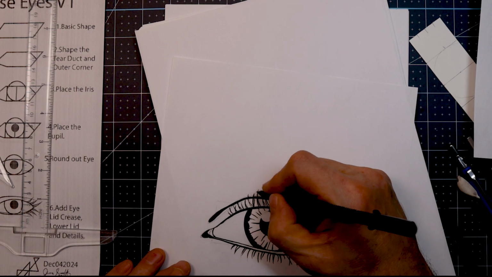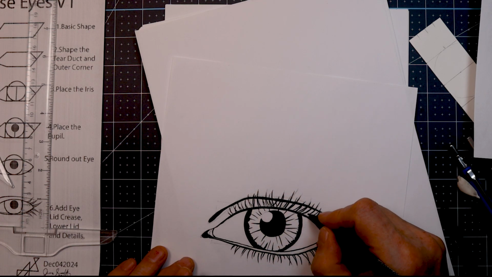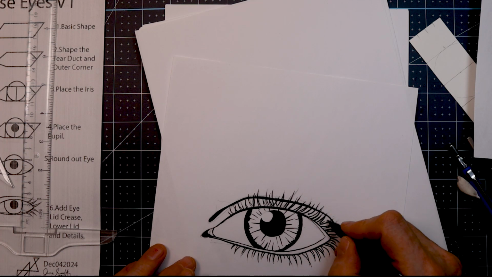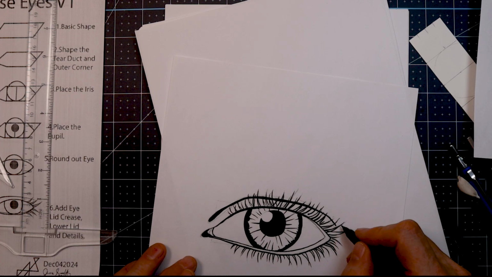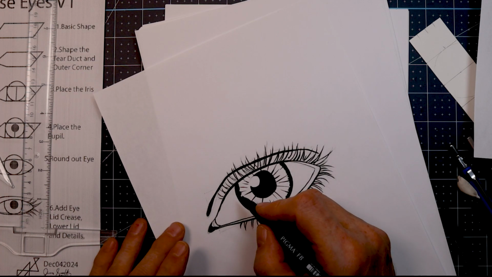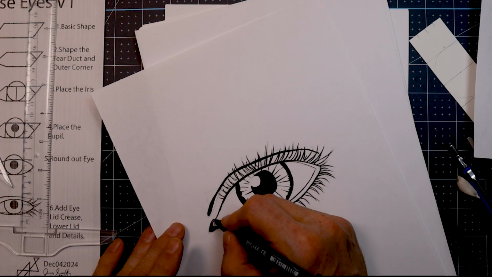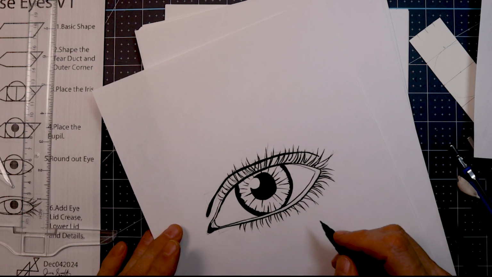Alright, so I think that's looking pretty good. Just getting these last few lashes in there. And we're going to erase the underdrawing, but we're going to wait for a while until the ink dries thoroughly, because you don't want to start erasing while the ink is still a little bit wet and then get black smears and smudges all over your nice drawing. So you have to be patient.